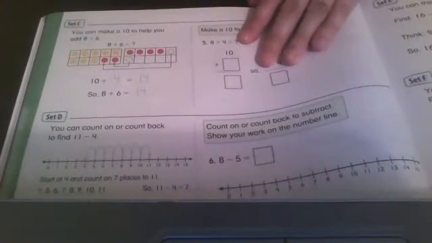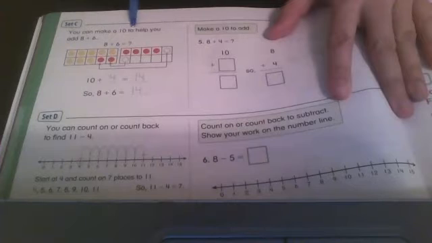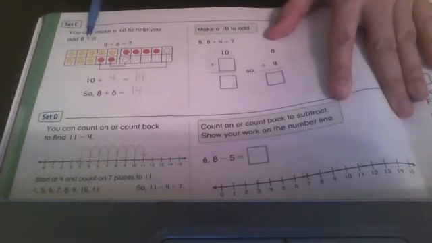Okay? All right, guys. Hopefully you had time to do that on your own and then come back and check that. So like I said, we're just doing the first 4 sets today. So we just did set A and B. So we have 2 more sets to do now. I'm going to go ahead and share my workspace again with you. I'm now on the next page on set C. And this one says, you can make a 10 to help you add 8 plus 6.